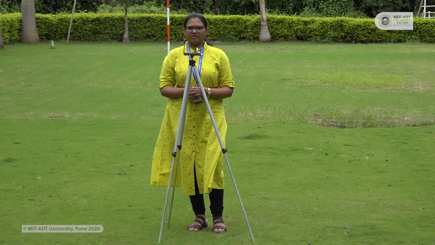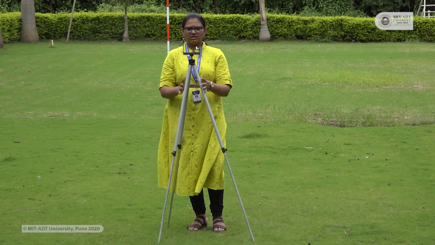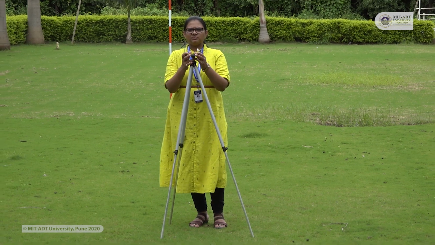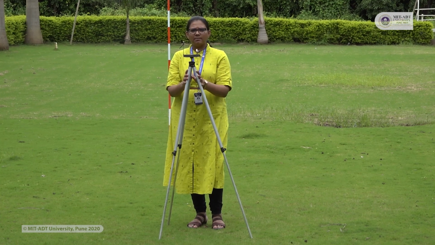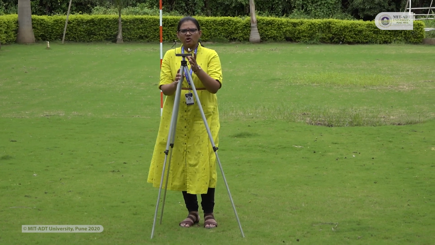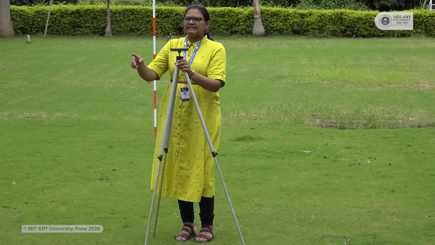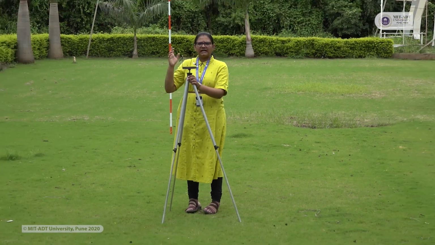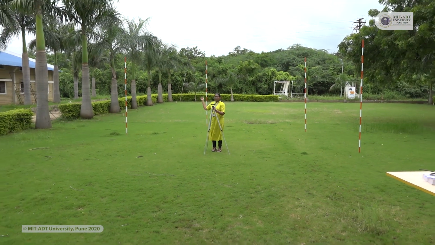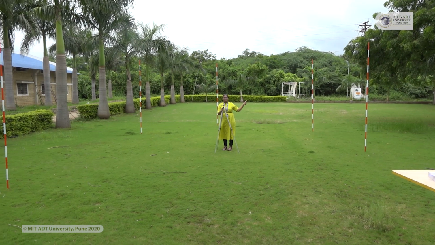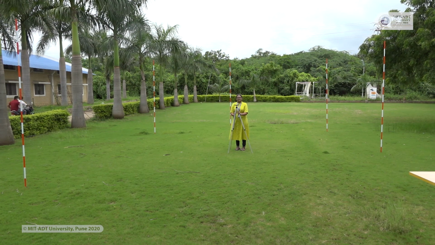Now we will perform the practical on the field. You can see that this prismatic compass is fixed on the tripod. The basic setting of this prismatic compass is nothing but the centering. Where we are placing this prismatic compass, you have to mark the center point of this prismatic compass by using the plumb bob onto the ground. I have fixed 5 station points and I will measure the bearings of these 5 different lines. This is our point A, point B, point C, point D and point E. These are the 5 points for which we have to measure the bearings.